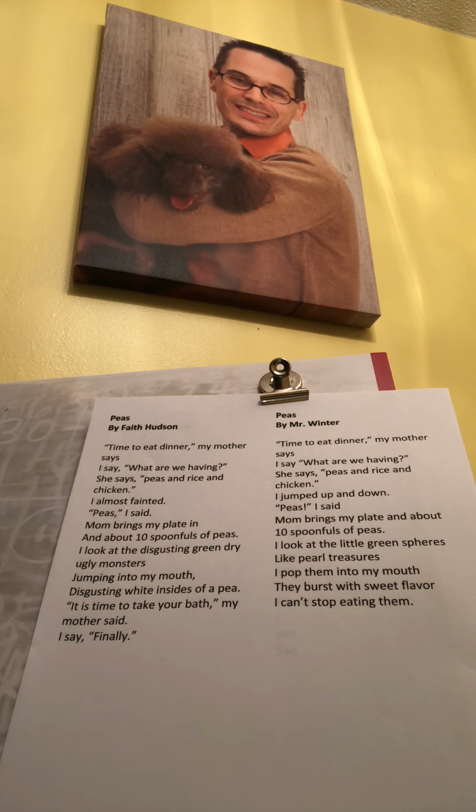Now, what feeling does that give you? Faith doesn't really like peas. She hates them. But look how I wrote over here the same topic, Peas by Mr. Winter. Time to eat dinner, my mother says. I say, what are we having? She says, peas and rice and chicken. I jump up and down. Peas, I said. Mom brings my plate and about 10 spoonfuls of peas. I look at the little green spheres like pearl treasures. I pop them into my mouth. They burst with sweet flavor. I can't stop eating them.